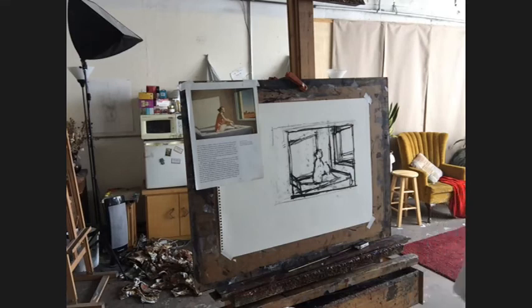I wanted to go back to something you were mentioning about Edward Hopper doing up to like 40 thumbnails. One of the things I grapple with is painting a scene based on trying to represent something, but painting from, for lack of a better term, imagination.